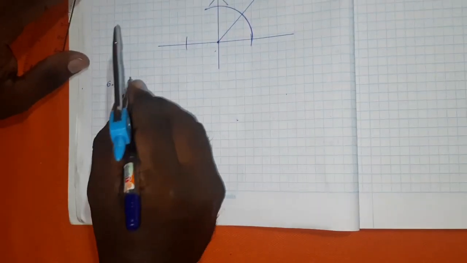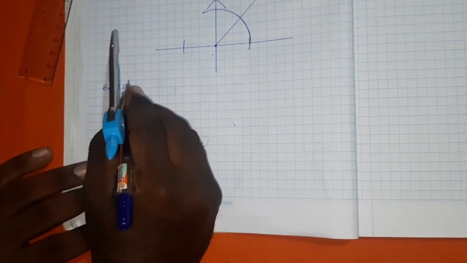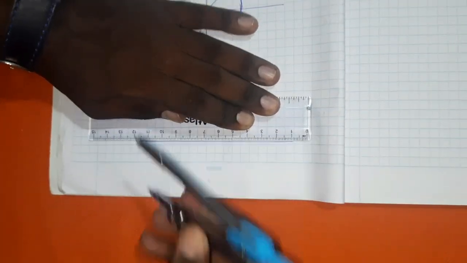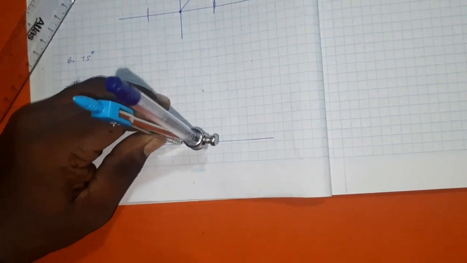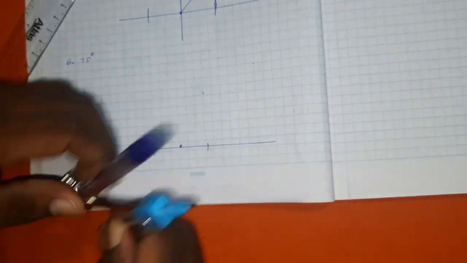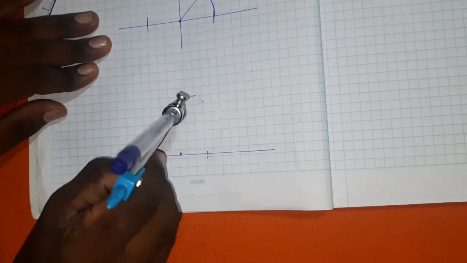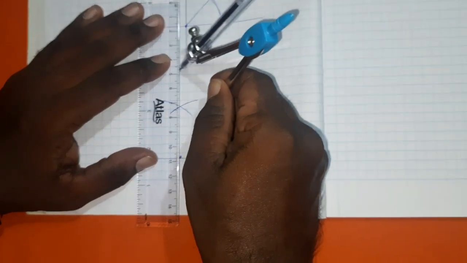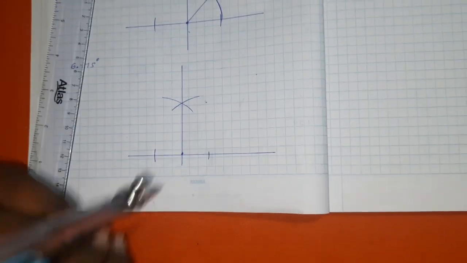Then the last one will be 75 degrees. To construct 75 degrees, you have to construct 90 degrees and 60 degrees in the same place. Here we did construct a perpendicular, so here I'm going to construct another perpendicular, that means a 90-degree angle. Then using the same point you can construct a 60-degree angle.